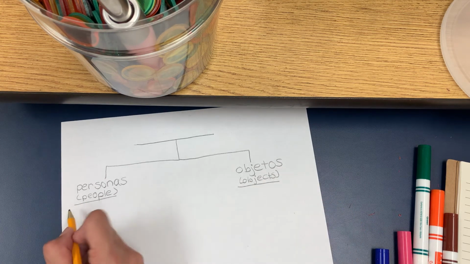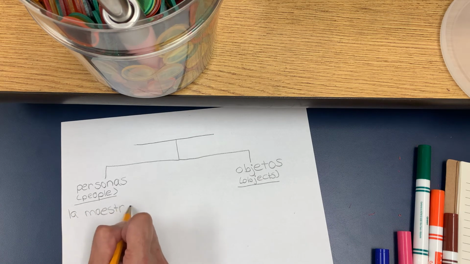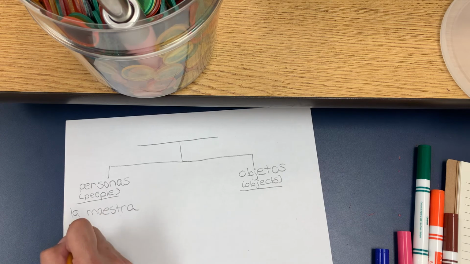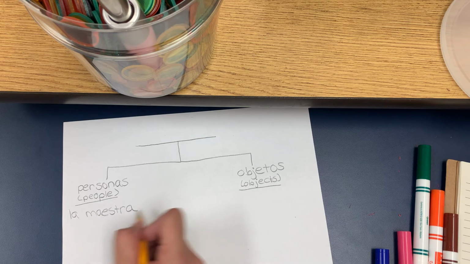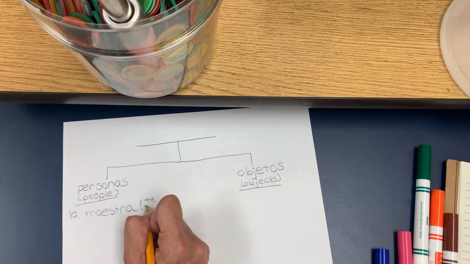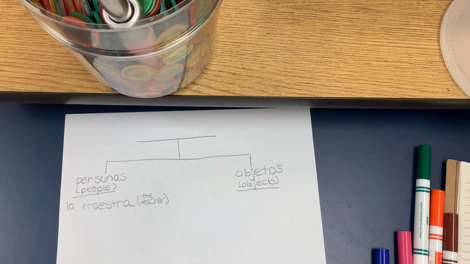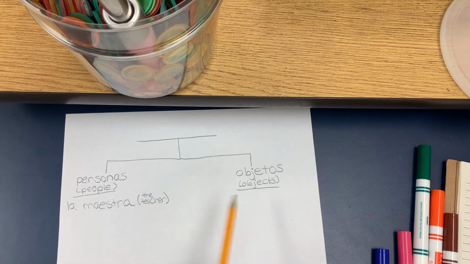Okay, so la maestra, and you can write either next to it or underneath. I would do something like this to squeeze it in so I don't start running into this side.